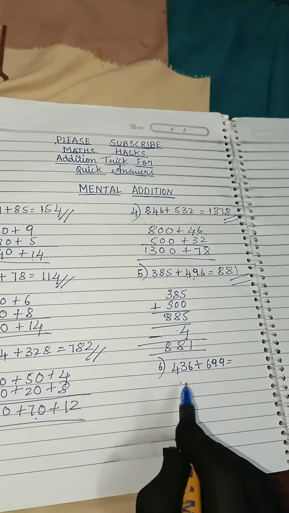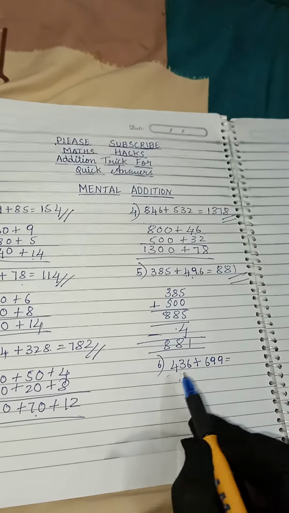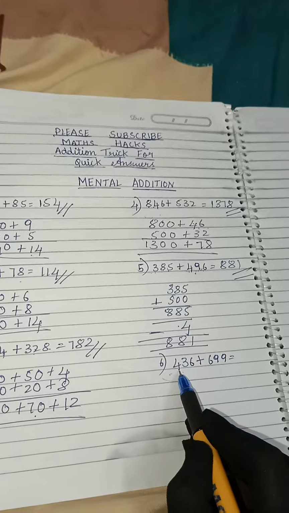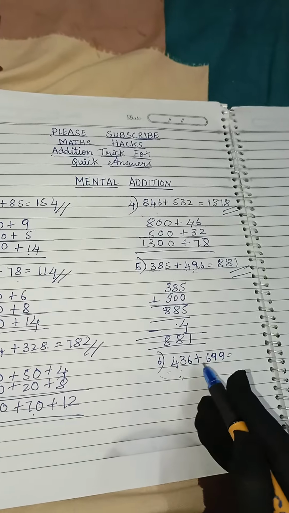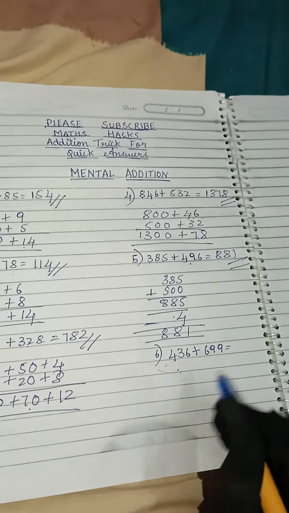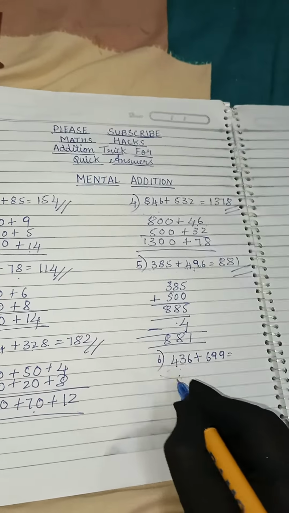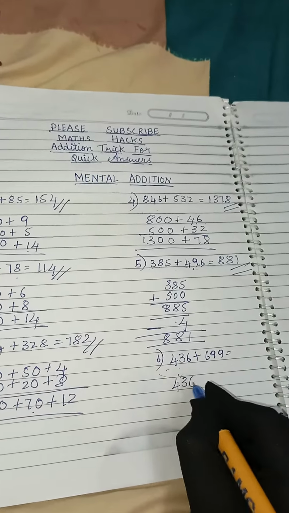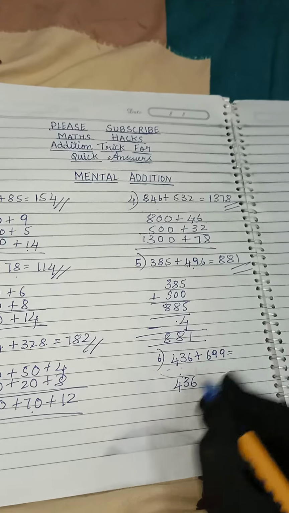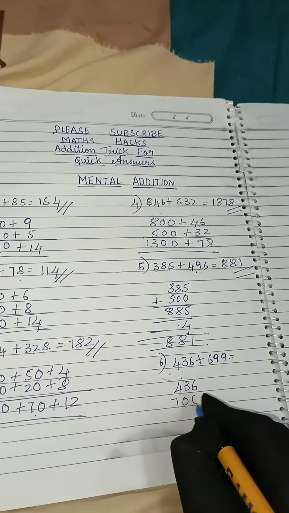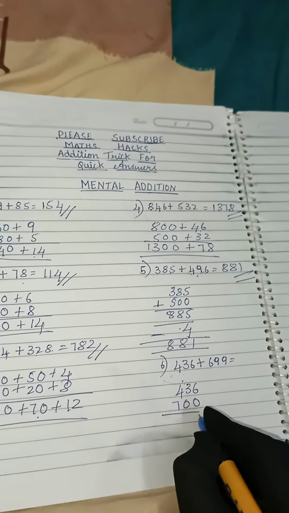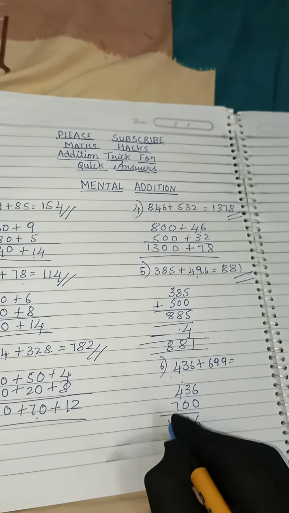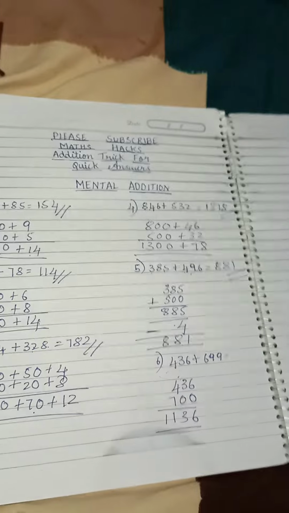We'll do the same method in this also. 436 plus 699. Okay, which number can we round off? Obviously 699, because if we add 1 to 699 you will get 700. So let us round off 699 itself. 436 add as it is. 699 plus 1 gives you 700, right? Put here 700. After 436 plus 700 you will get the answer as 1136.